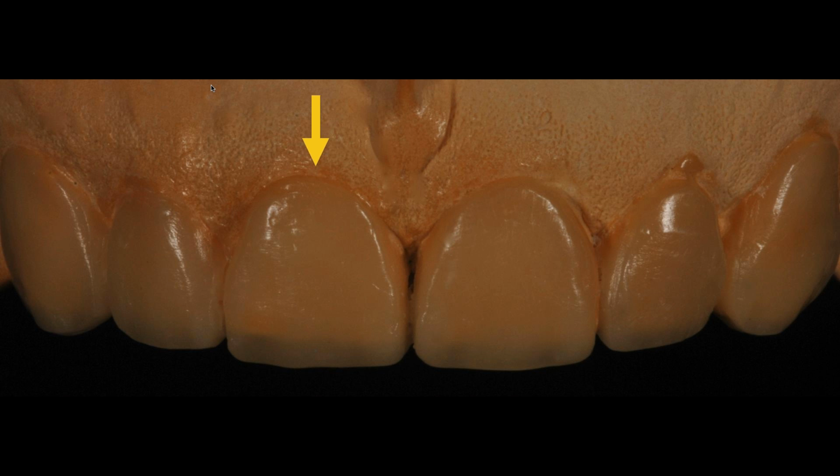But now we have a cast, and we're going to develop a wax up on this cast. So what kind of information do I get from this? Well, I can use her intraoral photos, I can use the cast photos, and I can do a digital wax up. And then that digital wax up, transformed using the digital smile design, I can transfer to a real wax up.